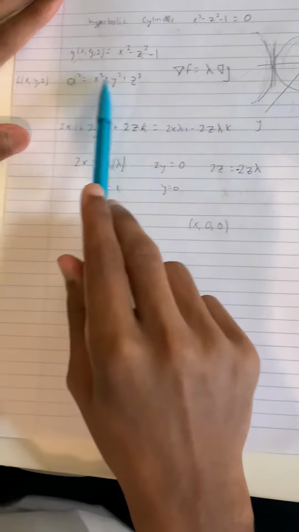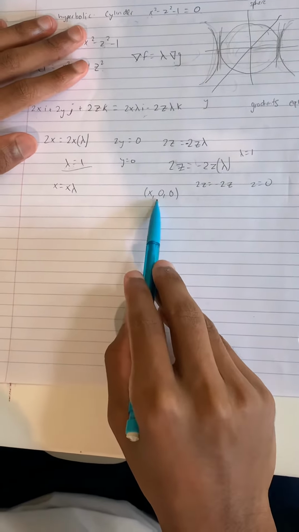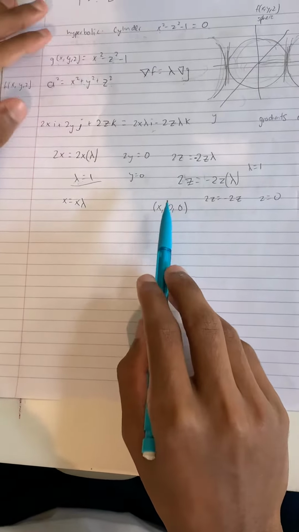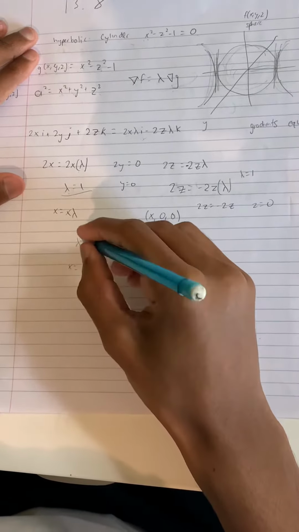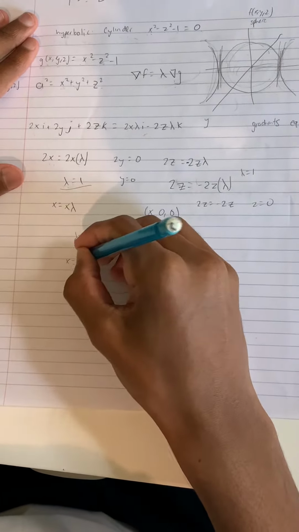That means you have 2z equals negative 2z, and this only works if z equals 0. So given that, we have the point x, 0, 0. And because we know from back here that x equals x lambda, and lambda equals 1, that means x can be anything, sorry.